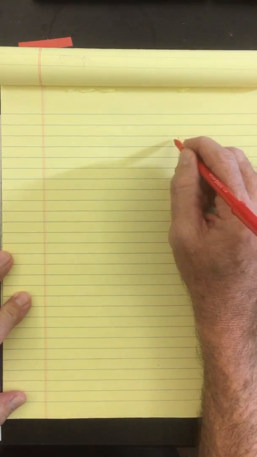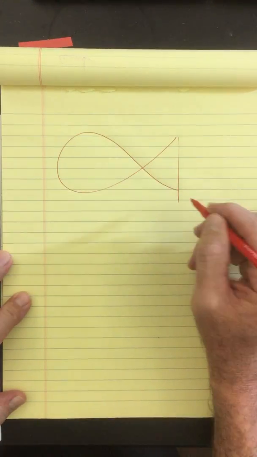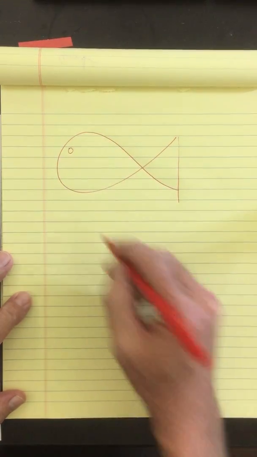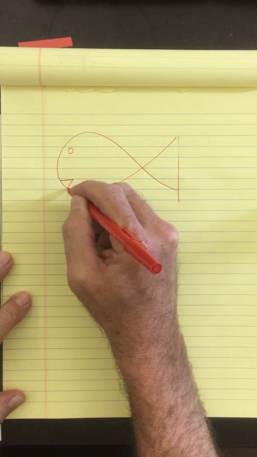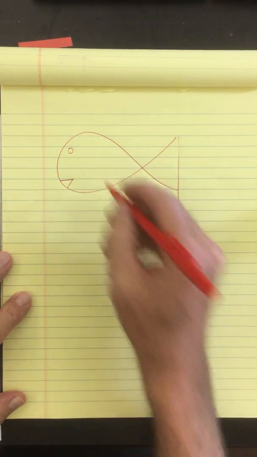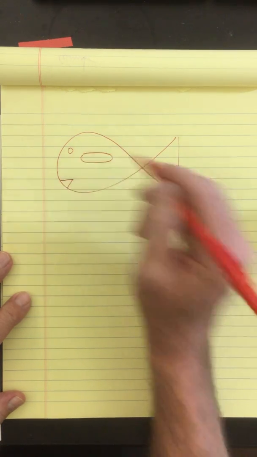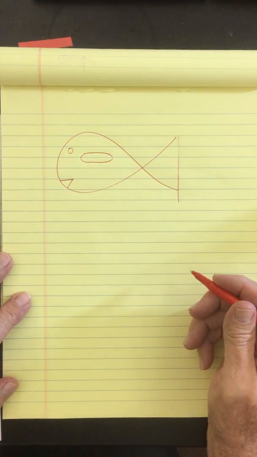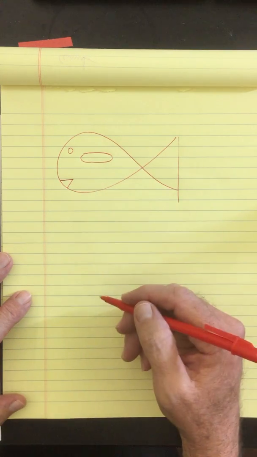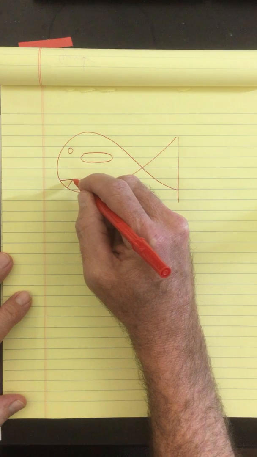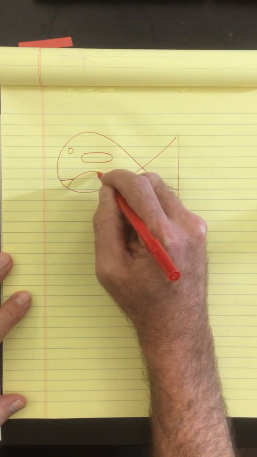Here is the fish. Just do kind of a sketch like this. Here's the eye. Here's the mouth. And the air bladder exists right about here for fish. So connected to the mouth is the esophagus. The esophagus will then connect to the stomach, which will then go to the anus for excretion.